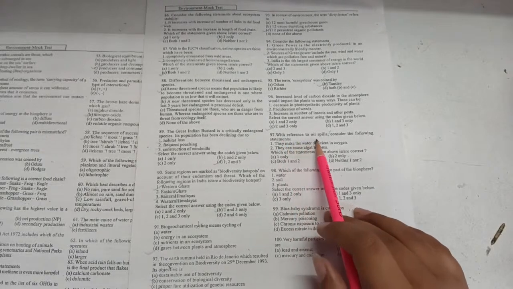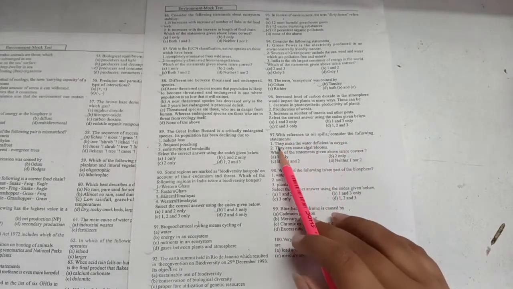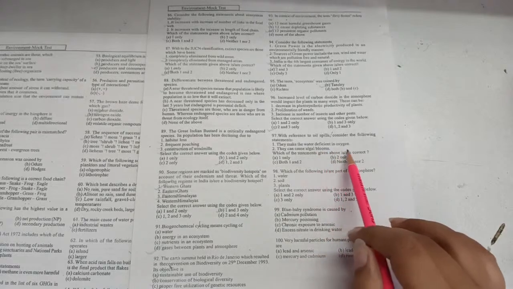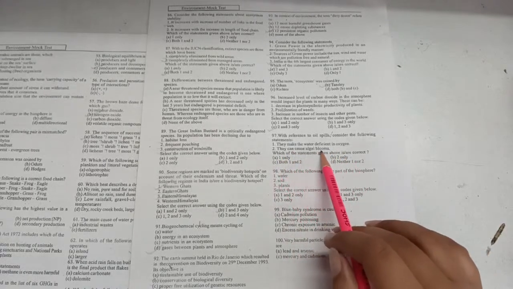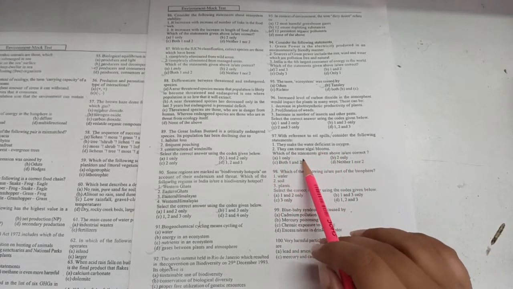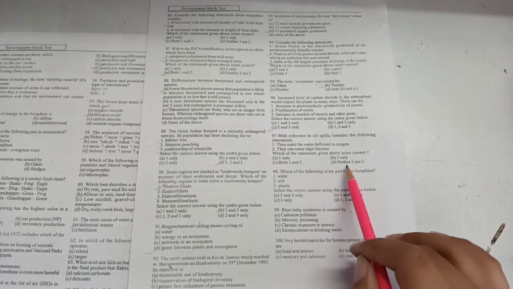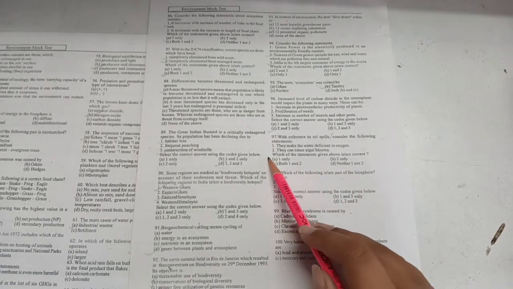With reference to oil spills, consider the following statements. 1. They make the water deficient in oxygen. 2. They can cause algal blooms. Which of the statements given above is or are correct? तो इसका आंसर है A, 1 only. They make the water deficient in oxygen.